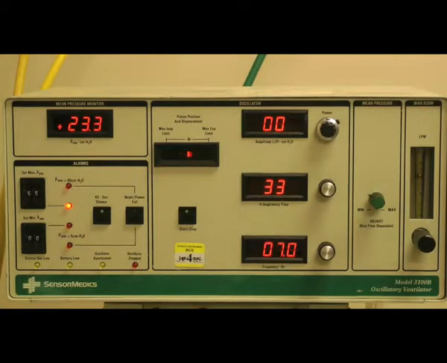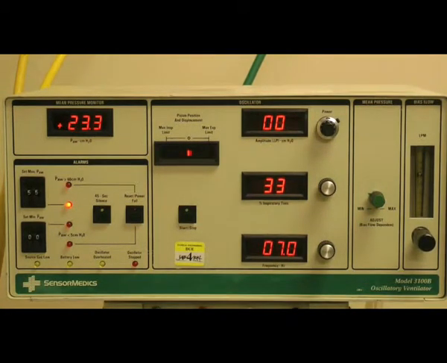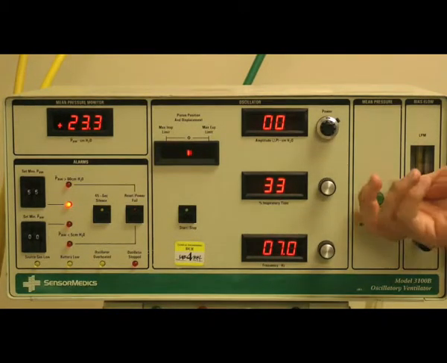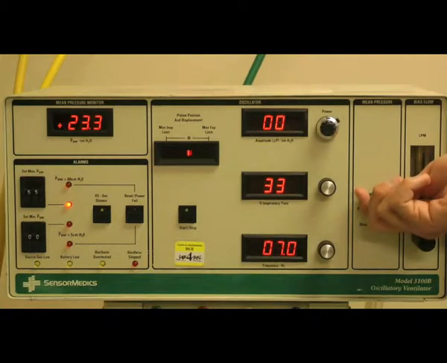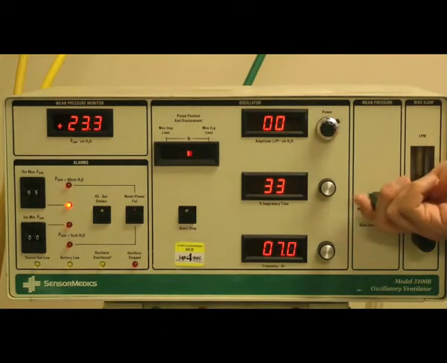After doing your initial recruitment maneuver, you want to determine if your oxygenation is within the goal range, and this will be determined by your SpO2. If your oxygenation is not within your goal range, you can repeat the recruitment maneuver, but you'll need to raise the mean airway pressure to 50 centimeters of water pressure and then reduce it to 36, again over a 45-second period.